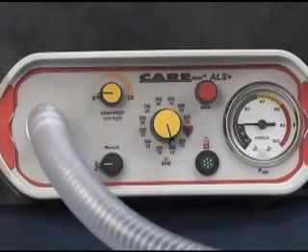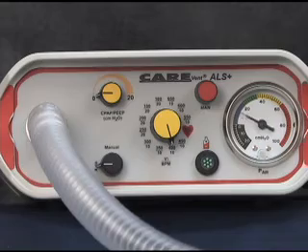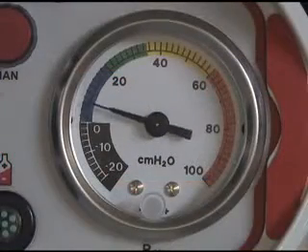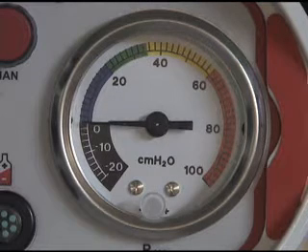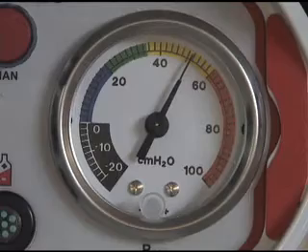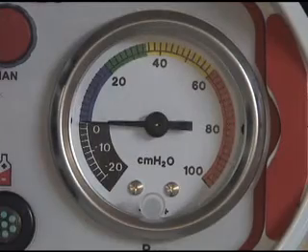Overinflation is prevented and airway blockage indicated by the audible pressure relief system. Should the airway pressure exceed 60 centimeters of water, excess gas volume is vented to atmosphere, and an audible warning tone is heard during the inspiratory phase of the ventilations.